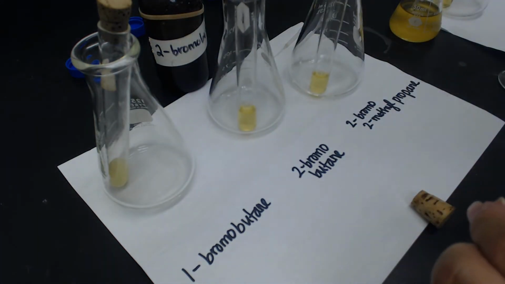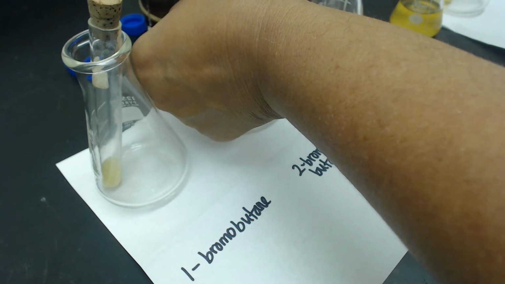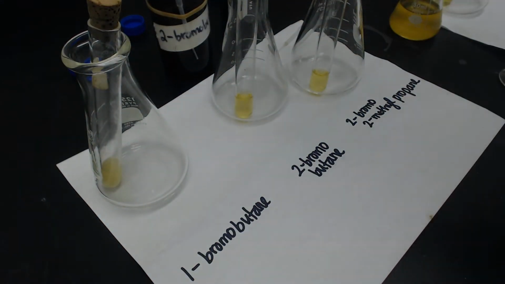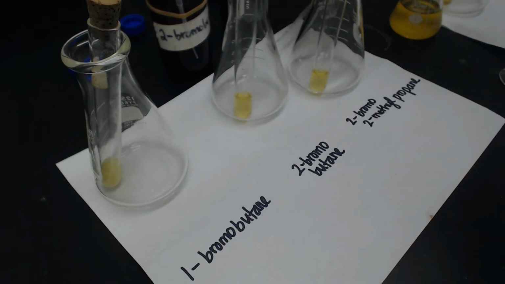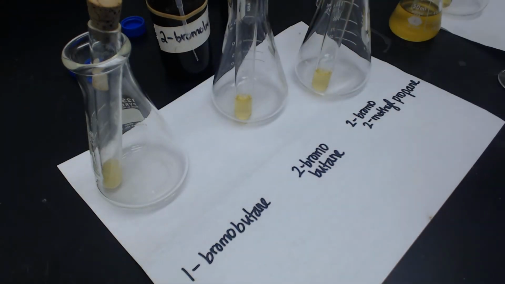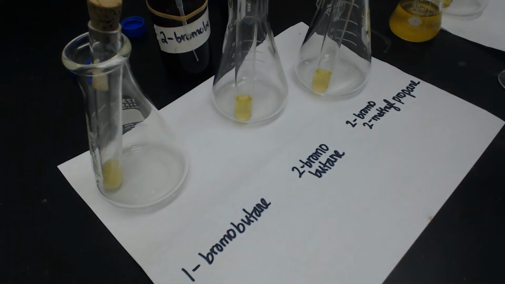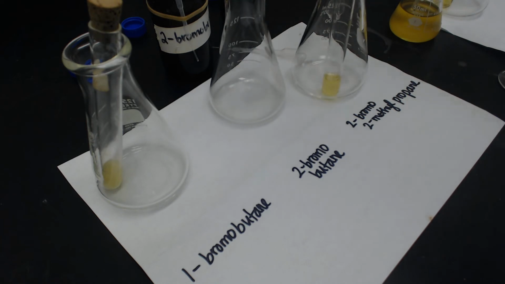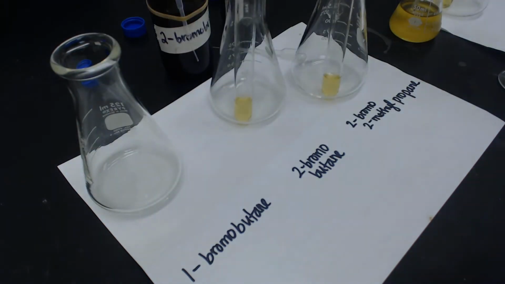All right, and then to the third one, I'm going to add 2-bromo-2-methylpropane. Then it says to stir them up a little bit, and then to let them sit for about 10 to 15 minutes.